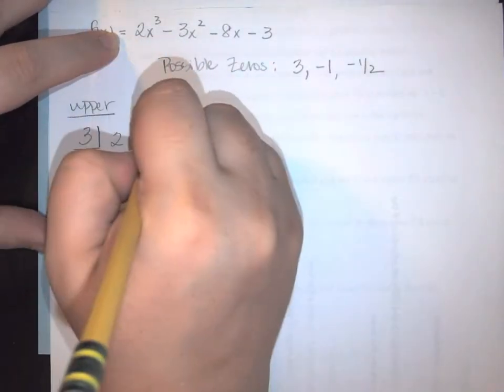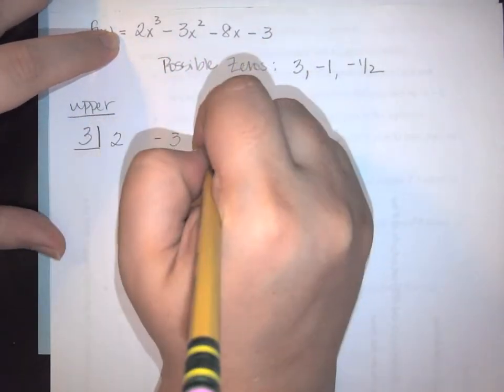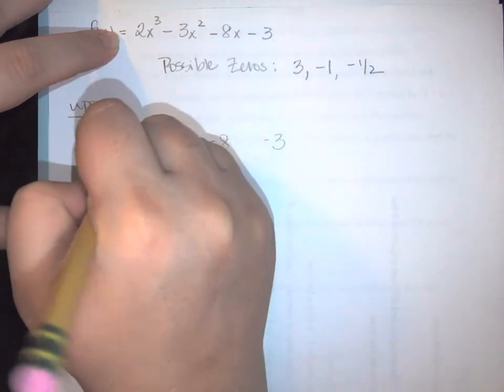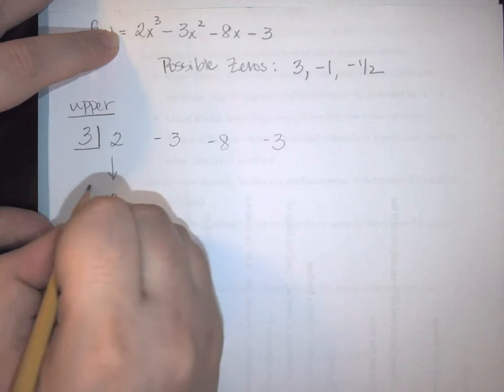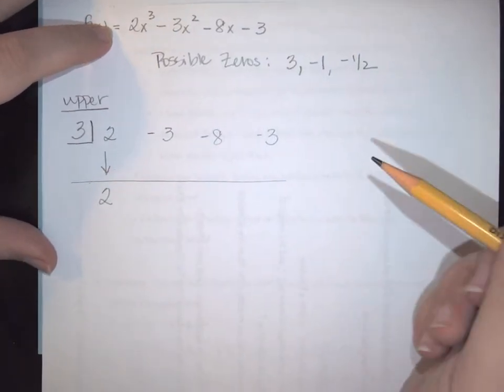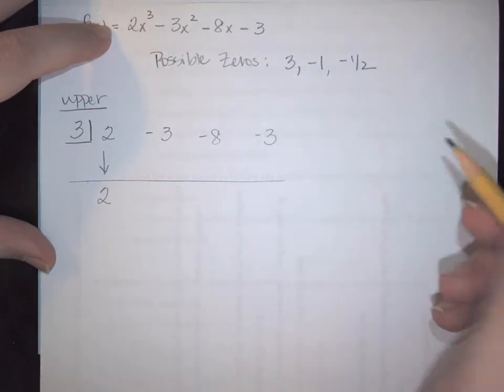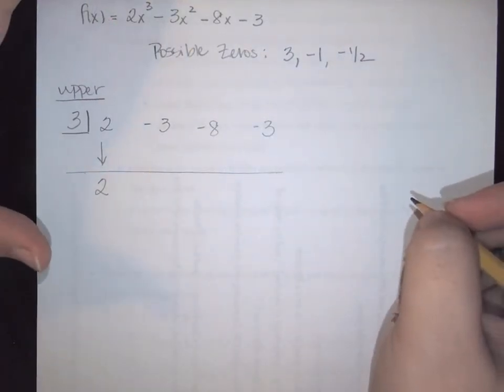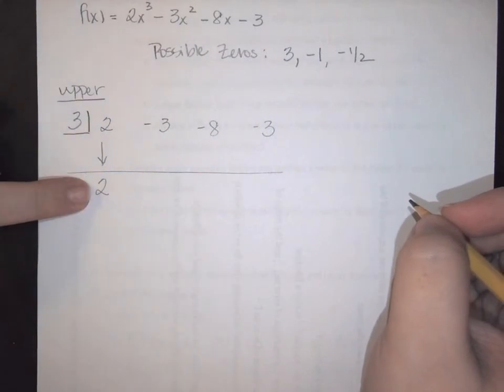So I have 2, negative 3, negative 8, negative 3. I need to drop down my 2, and what I'm hoping is that all of my terms down here are positive.